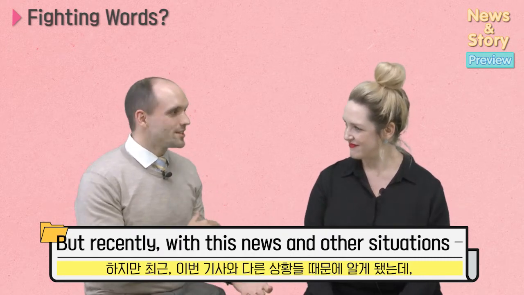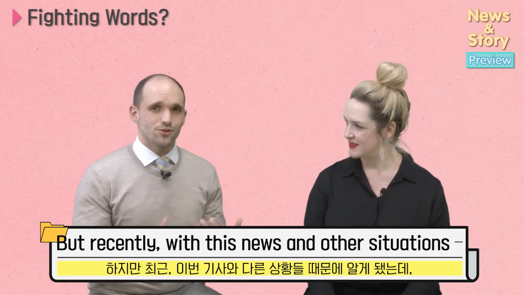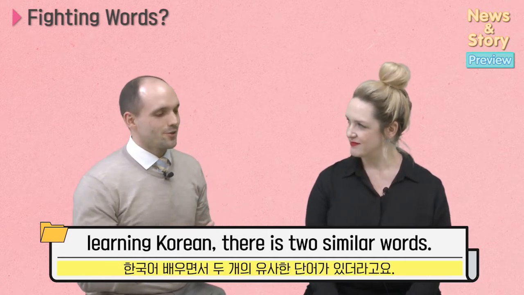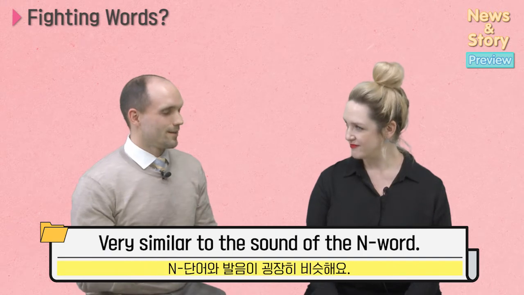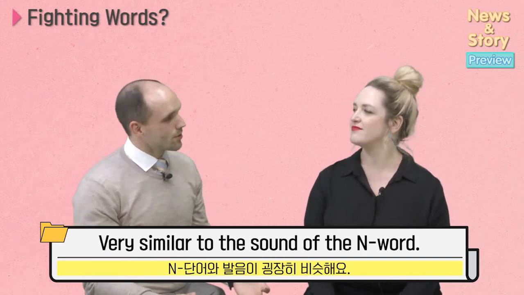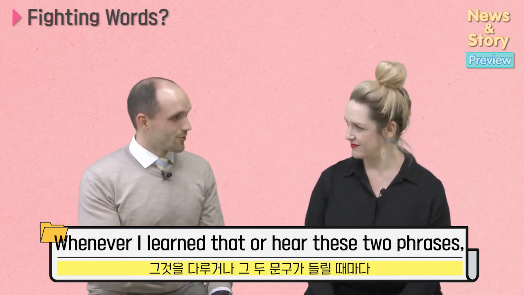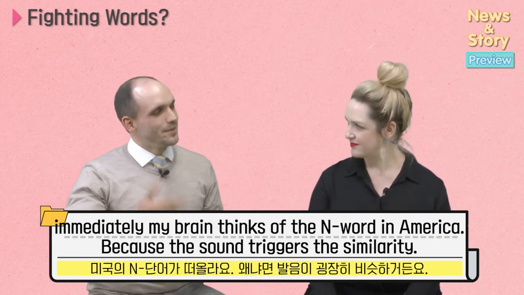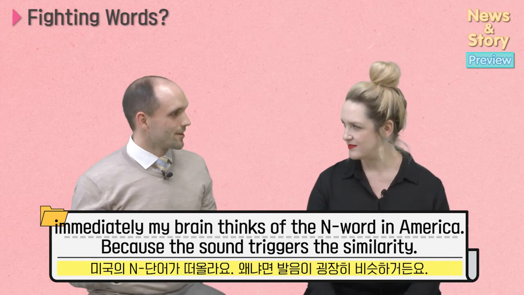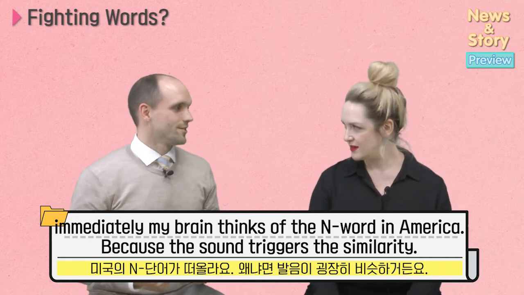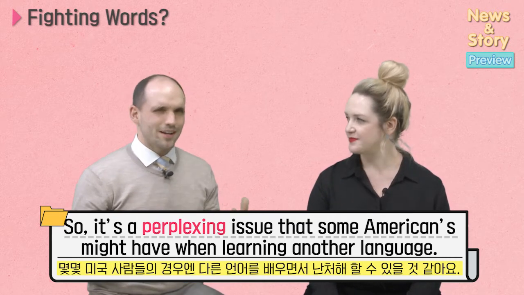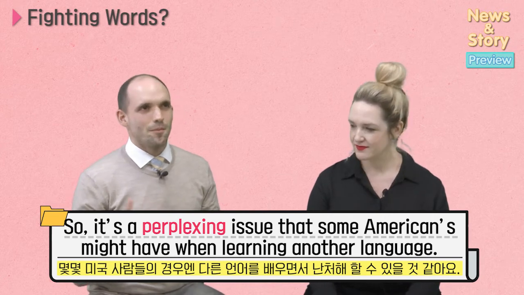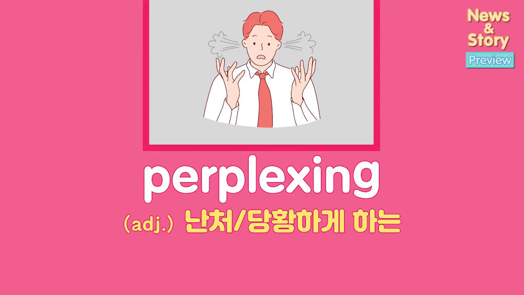But recently, with this news and other situations, learning Korean, there are two words very similar to the sound of the N word. Whenever I hear these two words or phrases, my brain thinks of the N word in America because the sound triggers the similarity. That's true. So it's a perplexing issue that some Americans might have when learning another language. Perplexing.